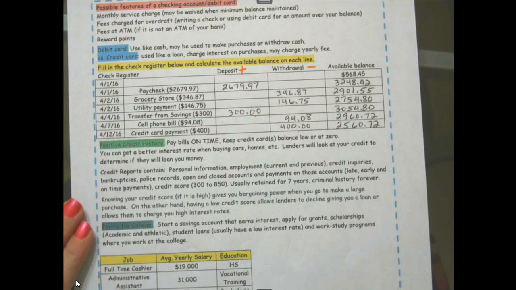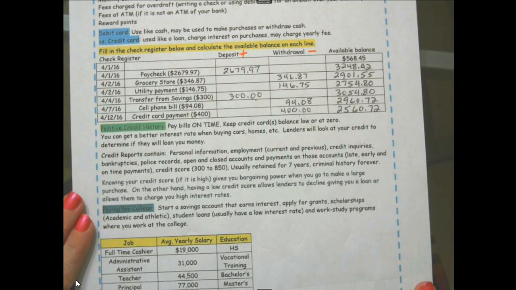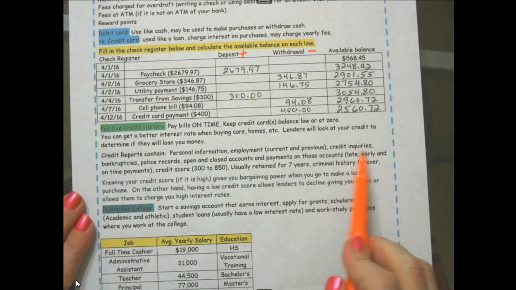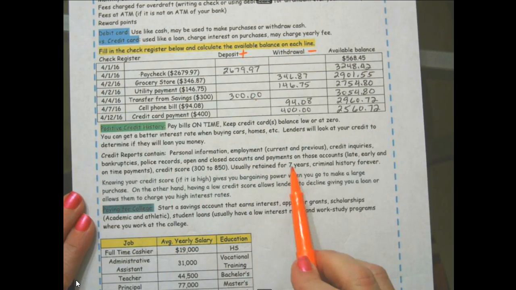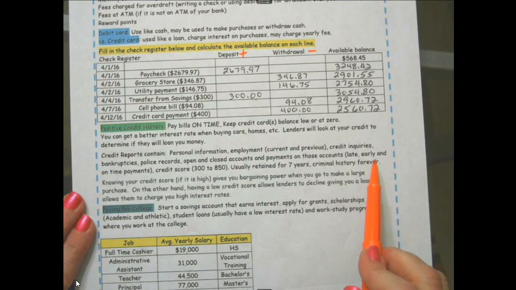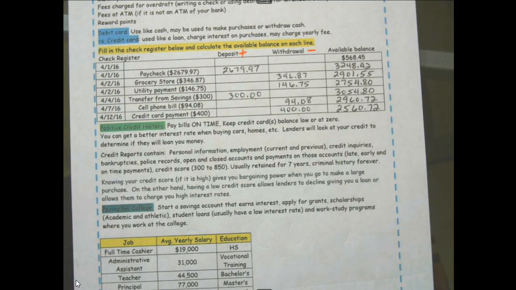Credit reports contain personal information, employment, current and previous, credit card inquiries, bankruptcies, police records, open and closed accounts, and payments on those accounts, late and early. This is your reputation. The credit report is your reputation on if you pay your bills or not. Knowing your credit score, if it's high, gives you bargaining power when you go and make a large purchase. On the other hand, having a low credit score allows lenders to decline you a loan or allows them to charge you high interest rates.